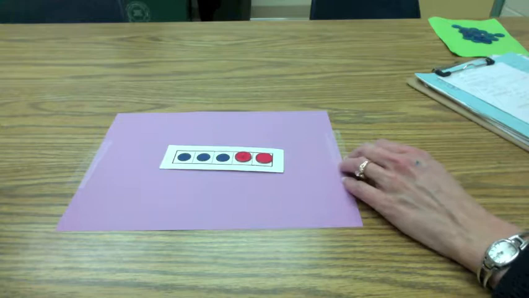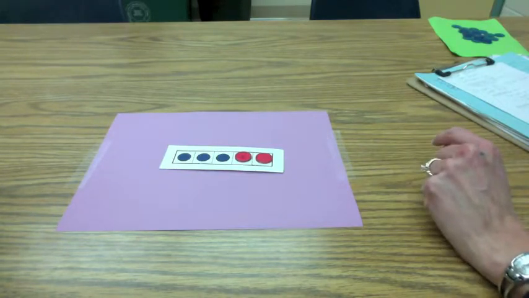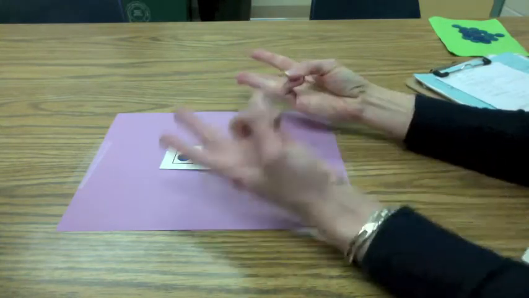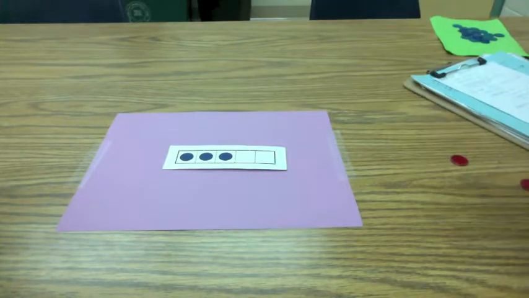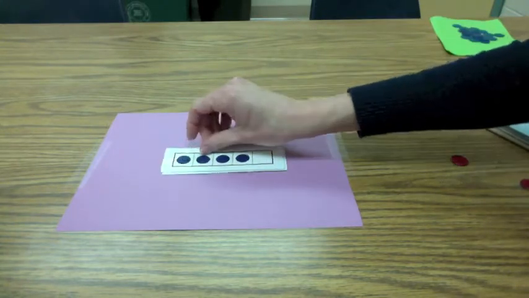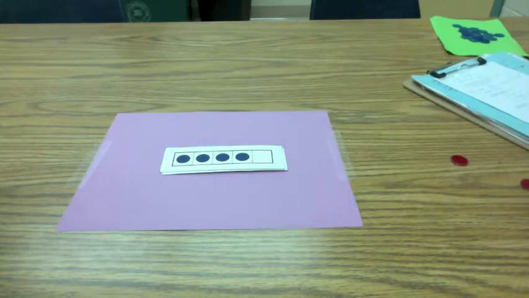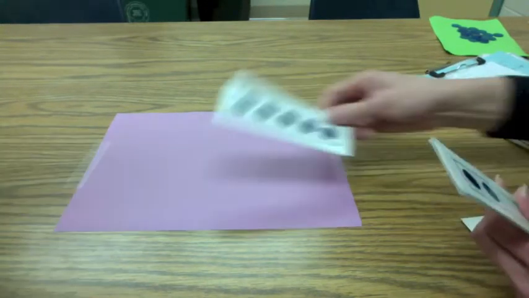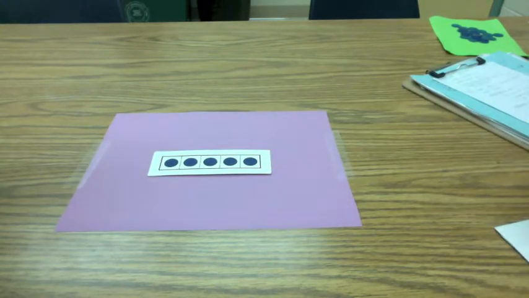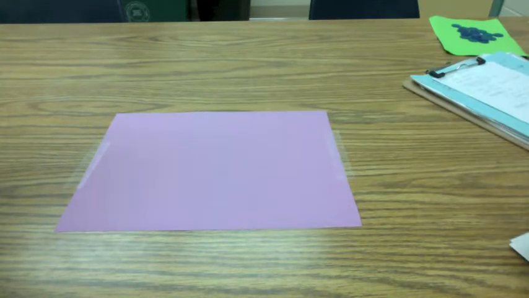We also show finger patterns to show this as well. And so kids will show 3 and 2 make 5. Here's the next one, Theo. How many dots here? 4. How many more to make 5? 1. We can check that if we need to. How many dots here? 5. How many more to make 5? 0. It's all the way filled up. 5 and 0 makes 5.